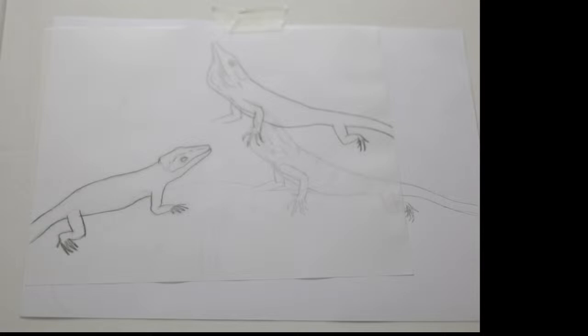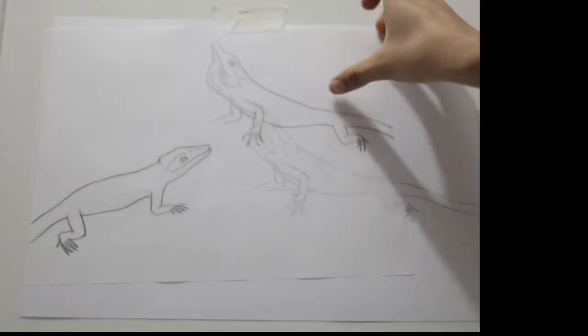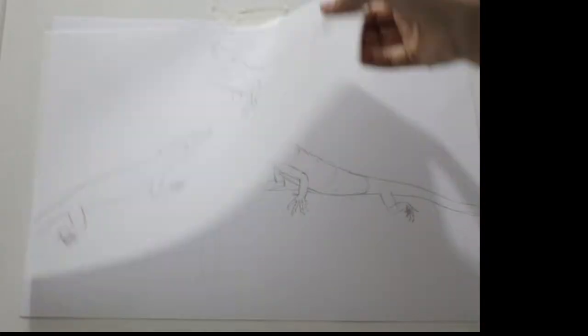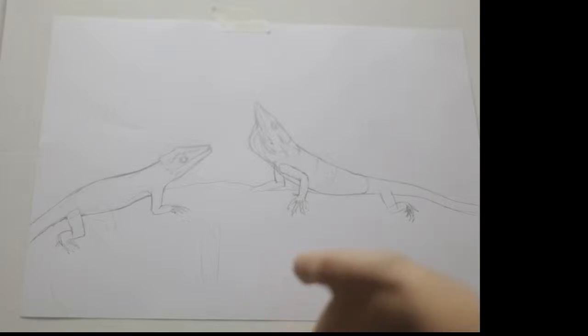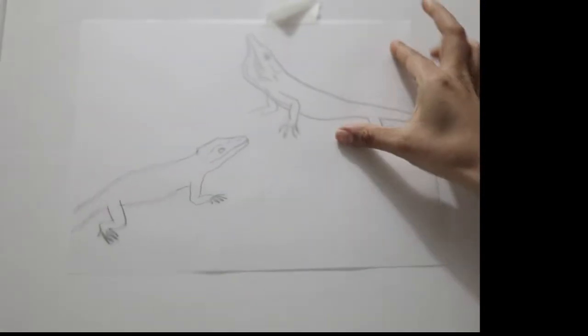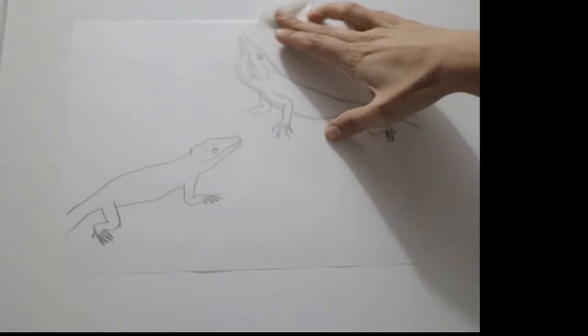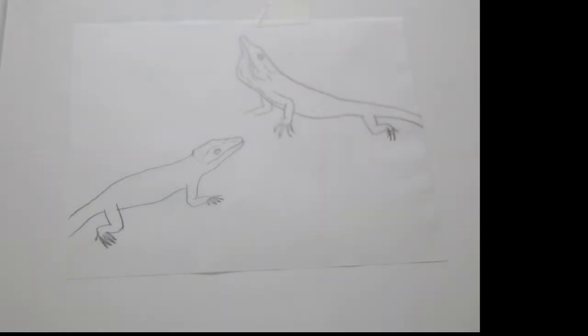And this is idea number one. I like this, I still like this, not gonna lie to you. And this is idea number two. That can also work. I think in this way they are still interacting.